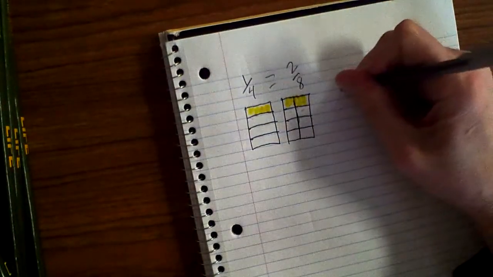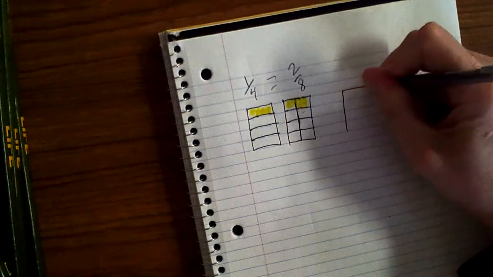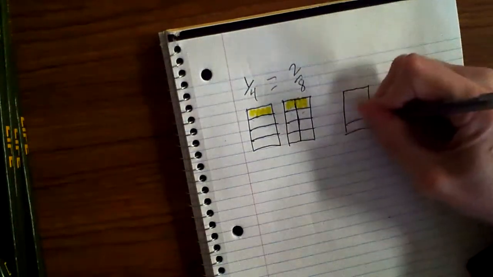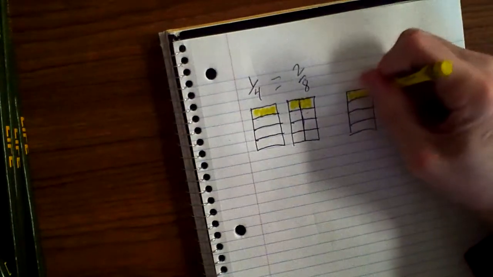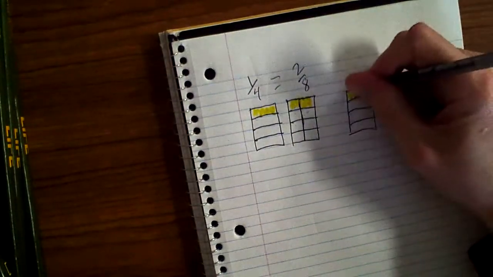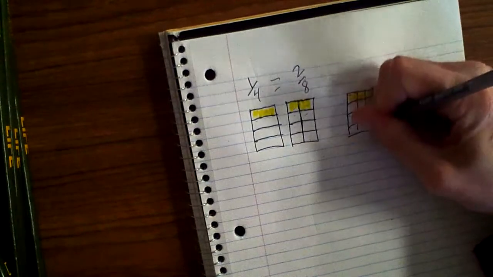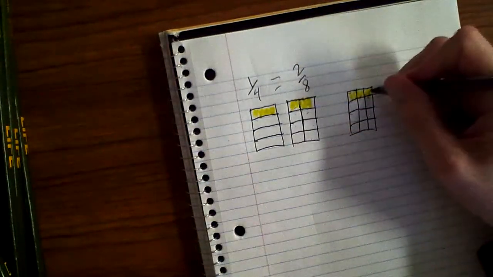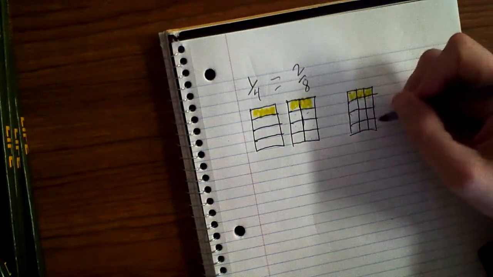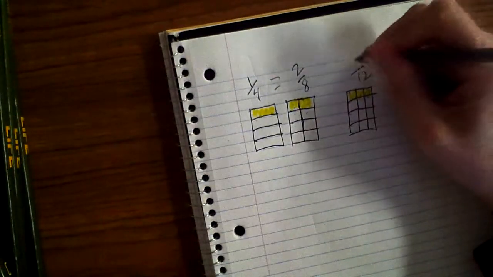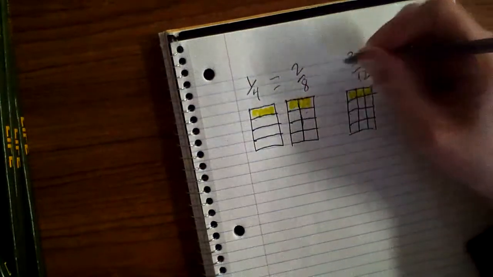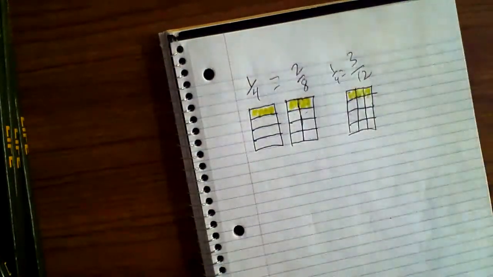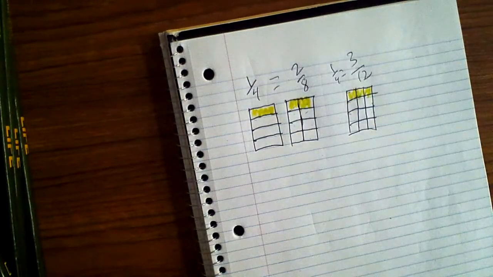And we could also maybe do this. Let's make 1/4 again. Color it in, and we could separate it like this. And now we've made 3, 6, 9, 12 parts, and 3 of them are shaded in. And again, same amount colored in, so 1/4 is equivalent to 3/12, right? Well, I want you to notice something.